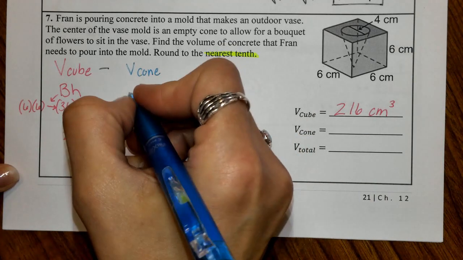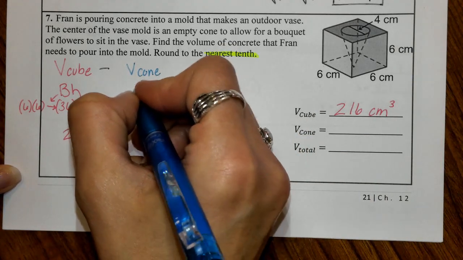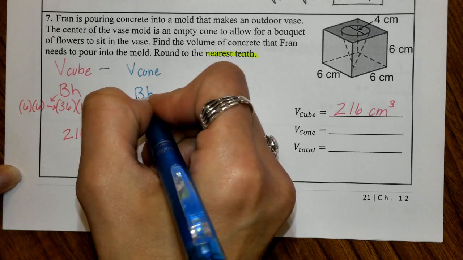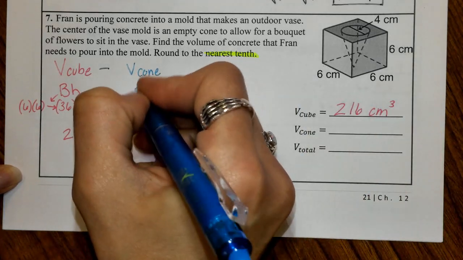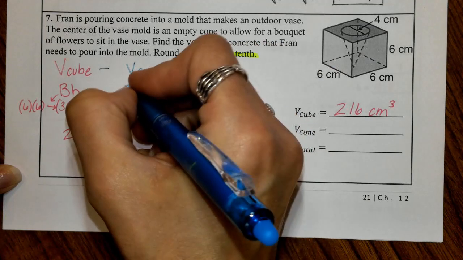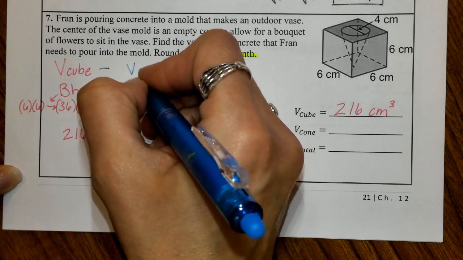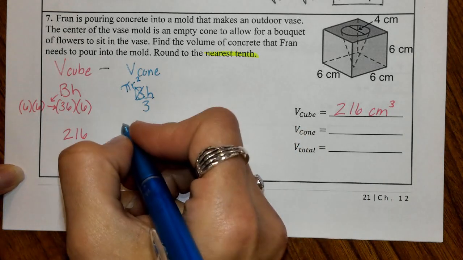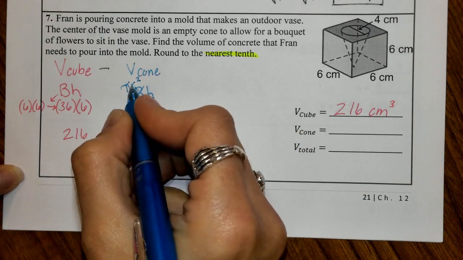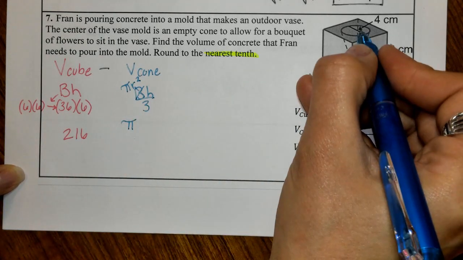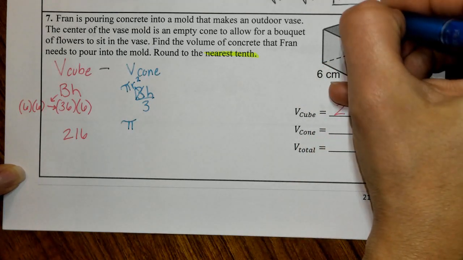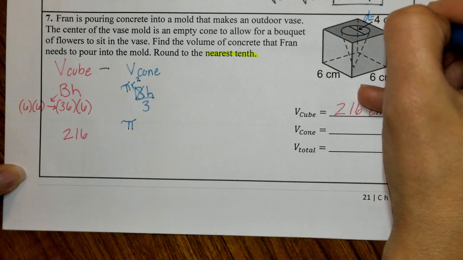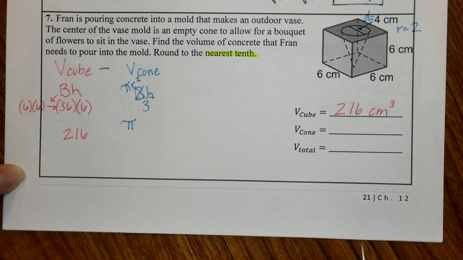For the volume of the cone we just looked at, we've got big B times h over 3. Just like I did in the previous problems, I'm going to replace big B with pi r squared, what big B's formula will be in this case. So now we plug in, we have pi times the radius. The diameter is 4. Okay, this is the diameter. We need the radius of 2.